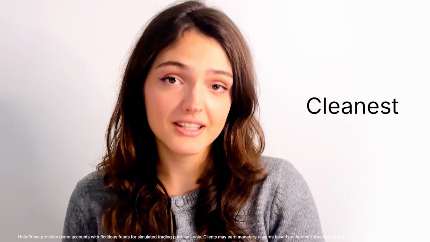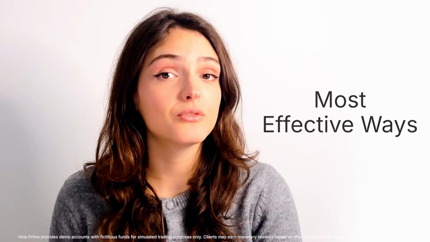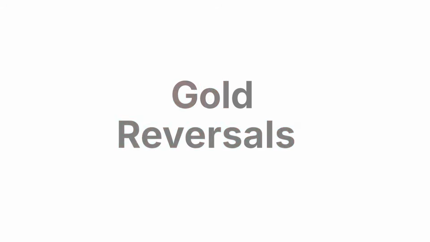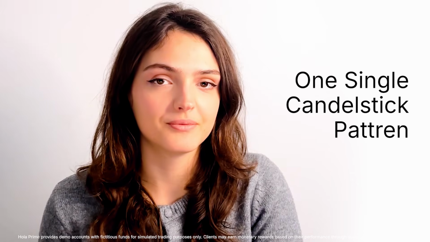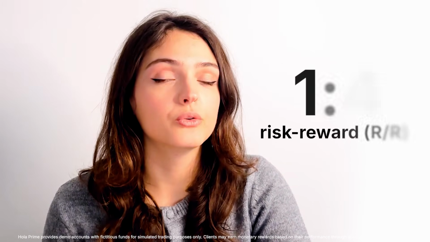Hello and welcome everybody. Today I will show you one of the cleanest, simplest, and most effective ways to trade gold reversals using only the 4-hour time frame, support and resistance zones, and one single candlestick pattern. This strategy has a win rate of around 70% and an RR of 1 to 4. We have backtested it, forward tested it, have been trading it ourselves, and it is optimal for traders who don't have a lot of screen time and don't want to use a lot of indicators or tools.